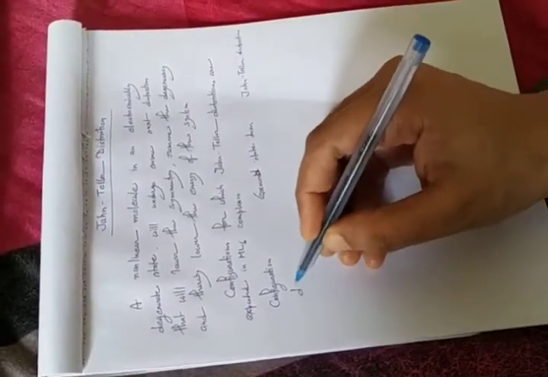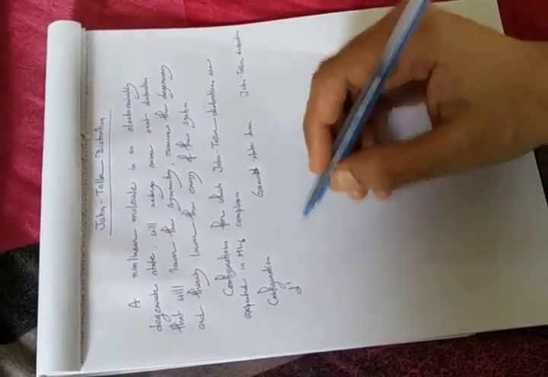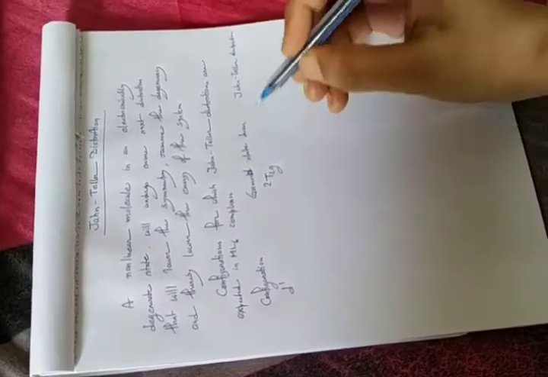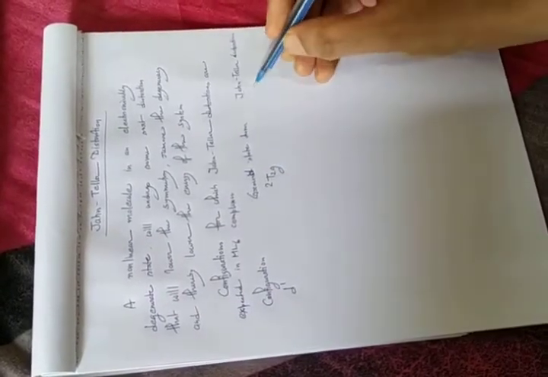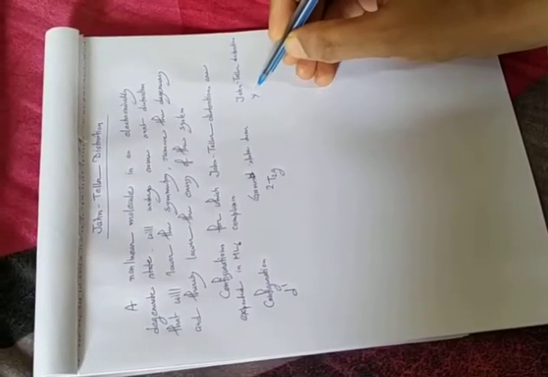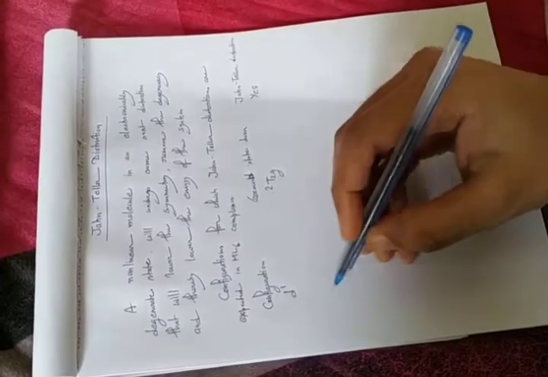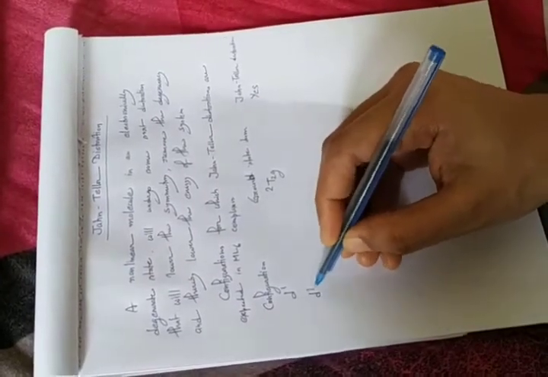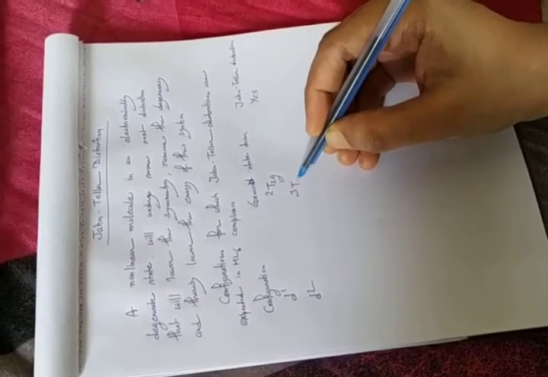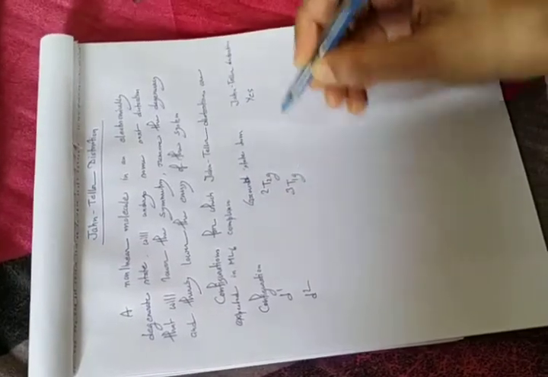Now, if the configuration is d1, definitely the ground state will be 2T2g. Here it has been observed that this particular configuration is Jahn-Teller active. For d2, the ground state term is 3T1g.